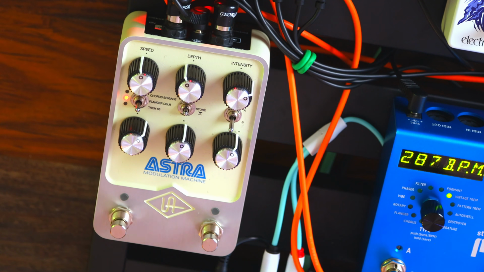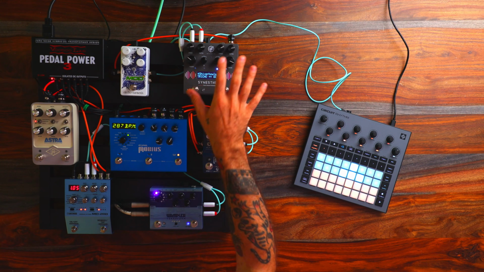Universal Audio Astra has fewer options to choose from, so we're stepping into Mod 11 sort of simplicity here. Something in between this and what we just covered.